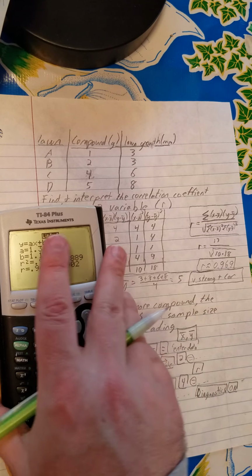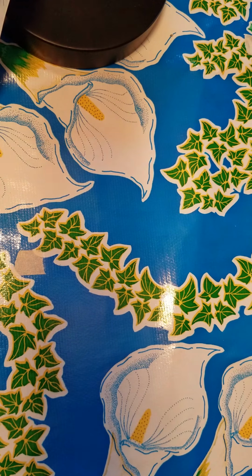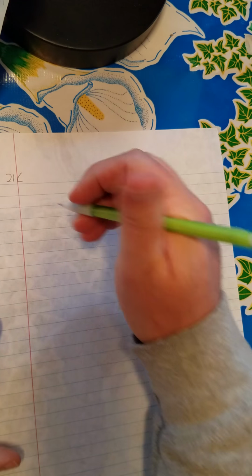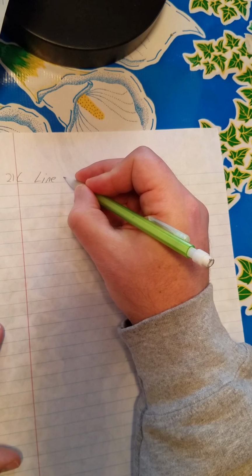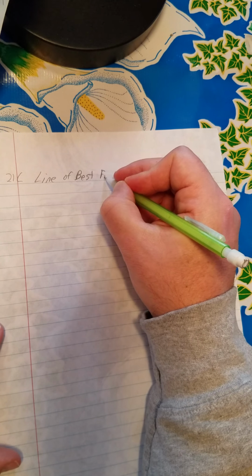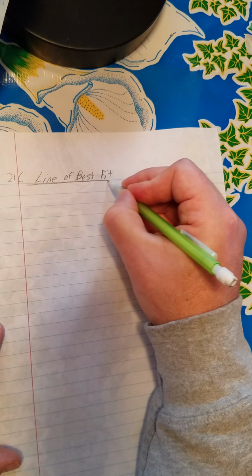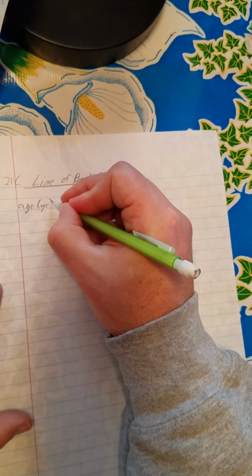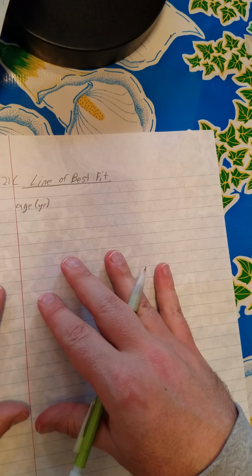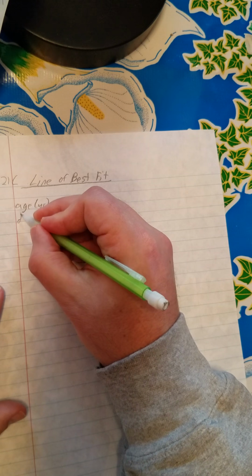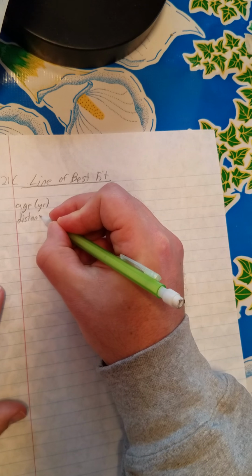So that concludes the second lesson. And then the final lesson of the week would be 21C. Line of best fit. Now we've probably done enough best fit lines over the last few years, but we want to make sure we know how to do it on the calculator. So we got age, and I think we got distance. You threw a ball or something. Meters.